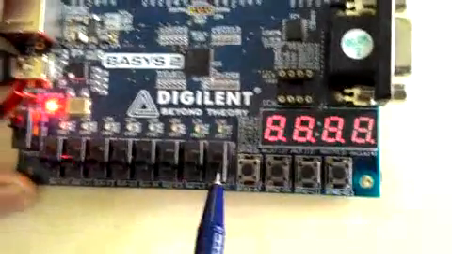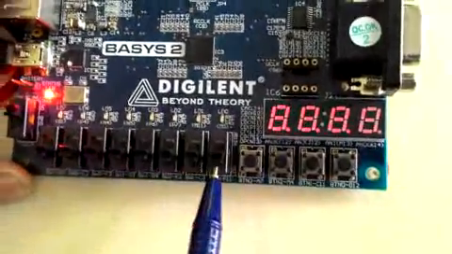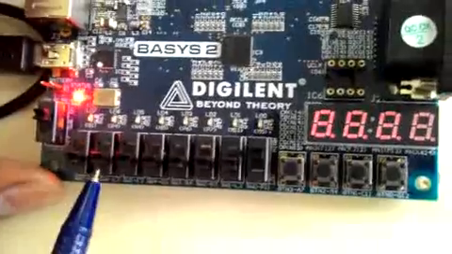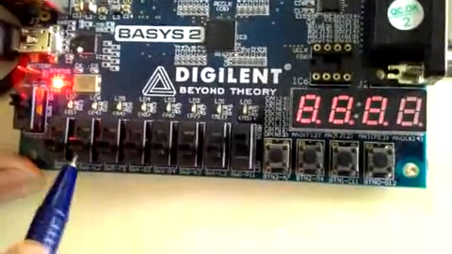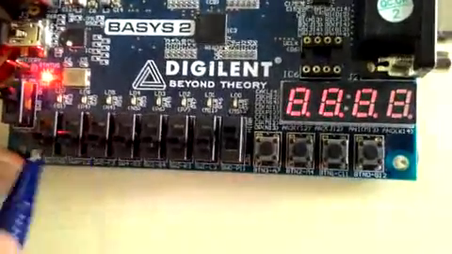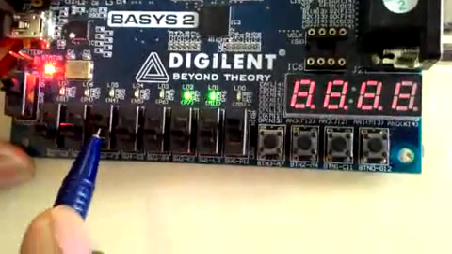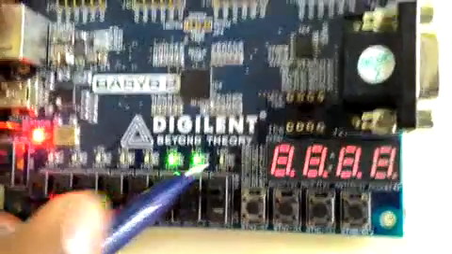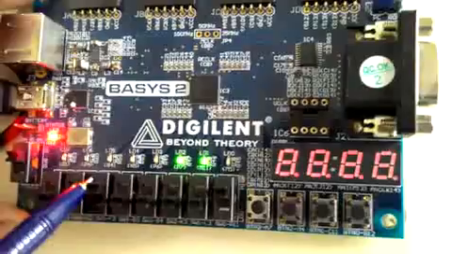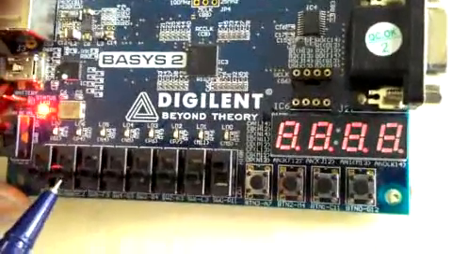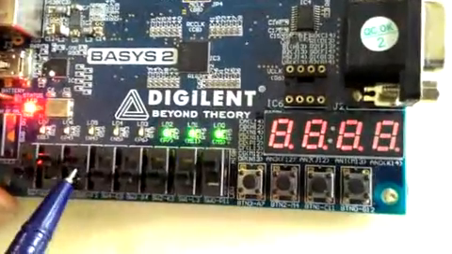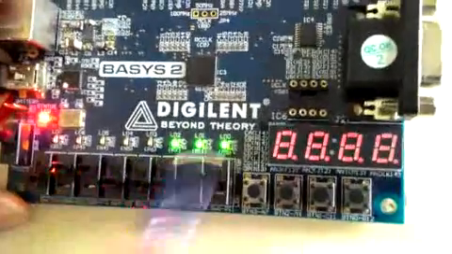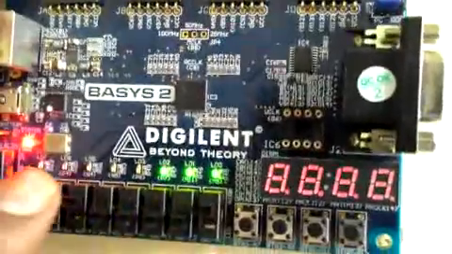Similarly, now the mode is 0 0 1. If the mode is 0 0 1 and A is 0 0 and I'm demanding 0 0 minus 1 0, then the borrow is generated as well as the result of subtraction, which is 1 0. Similarly, if I push A as 1 0 and B as 0 1, again you can see the result is 1 1 and the borrow is 1.